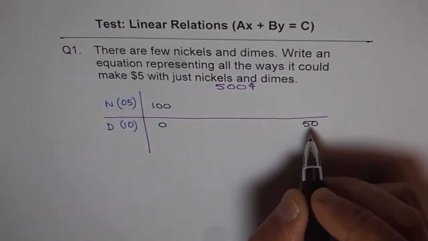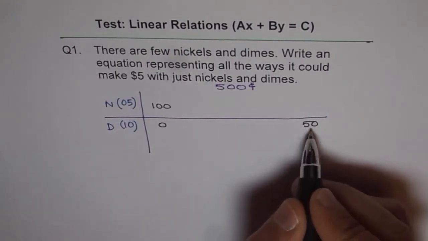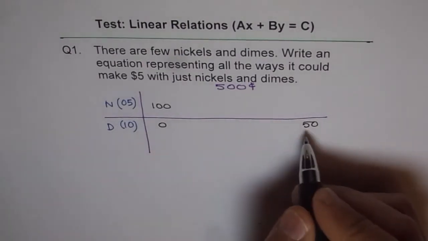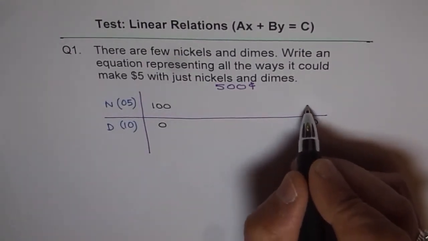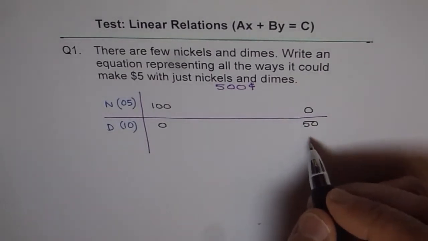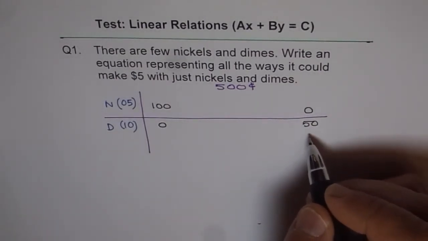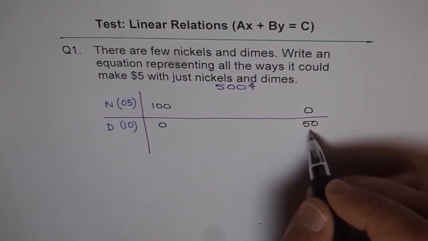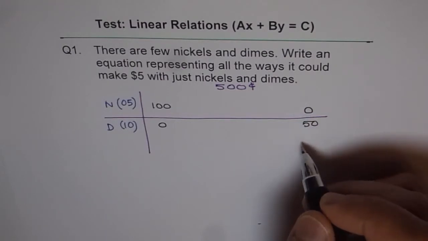Now if I have 50 dimes, then I have $5, or 500 cents. So I don't need any nickels to complete a figure of 500. So this is my another combination. To make $5, I need just 50 dimes and no nickels.